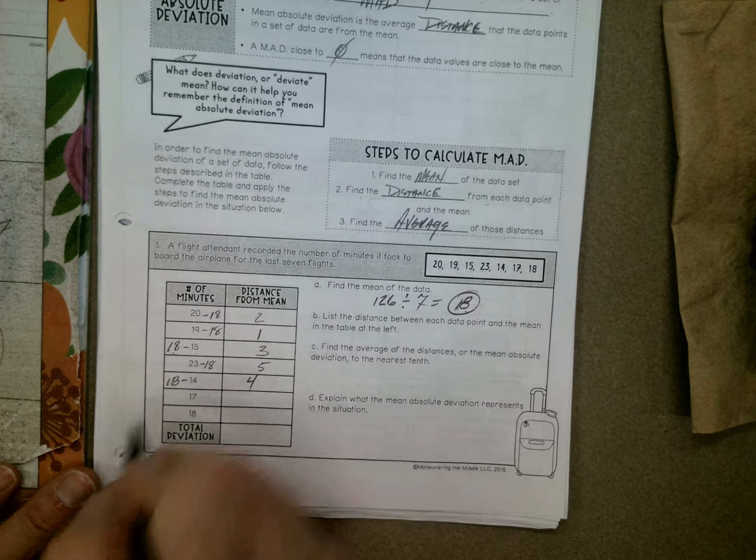Now we're going to find the mean of the mean. So we're going to take 16 and divide it by the total number of data values in the set, which again is 7. 16 divided by 7 is that big crazy number.